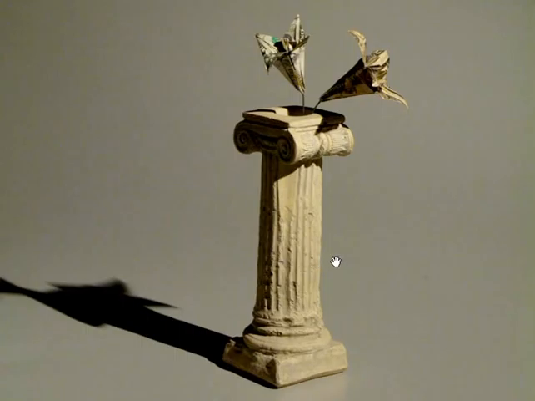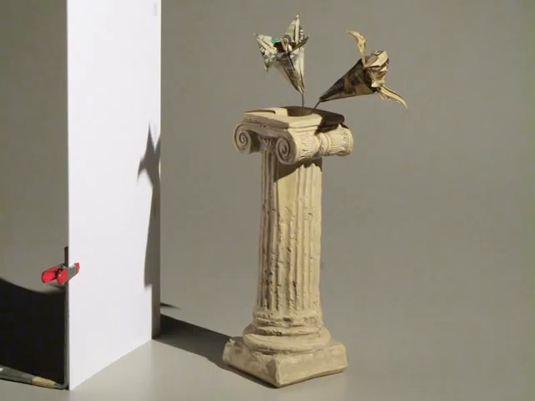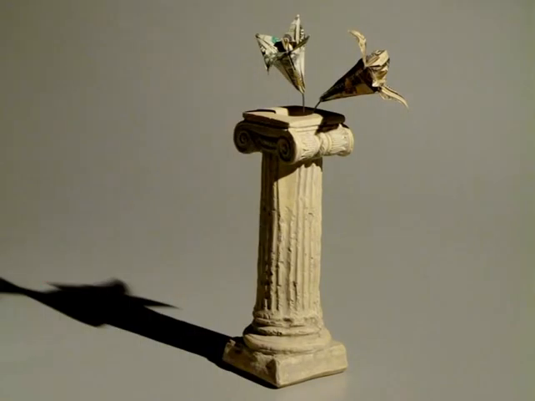Now, one of the things that you can see is that the difference between the highlights and the shadows is pretty great. You can just barely see any shadow detail in here. So what if we wanted to have this not be so dramatic and not so contrasty? Well, the easiest thing to do is to just bring in a white card and bounce it. You can see what happens.